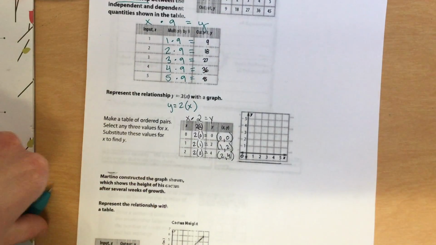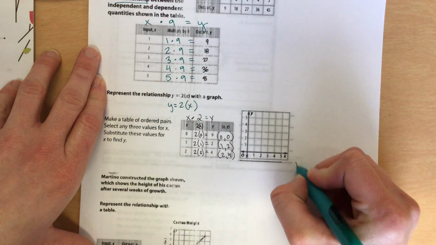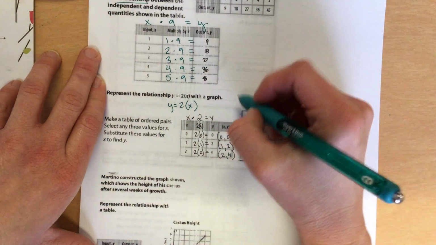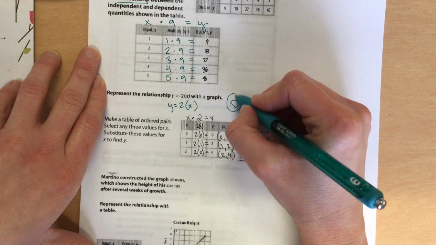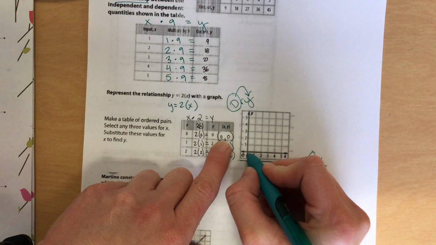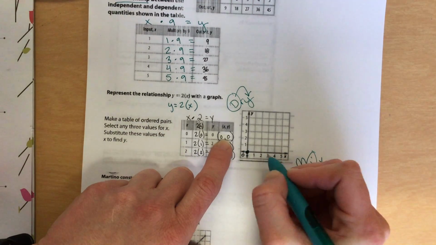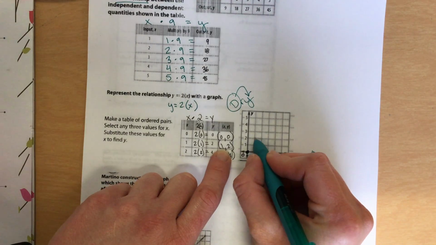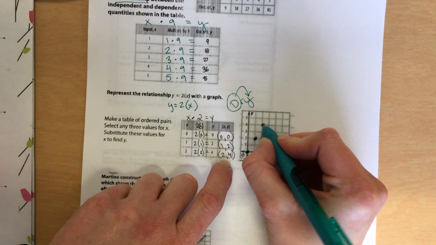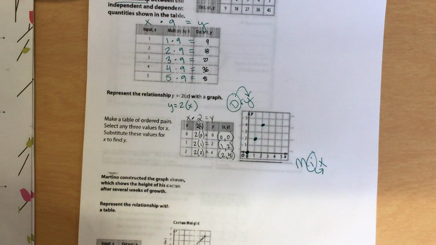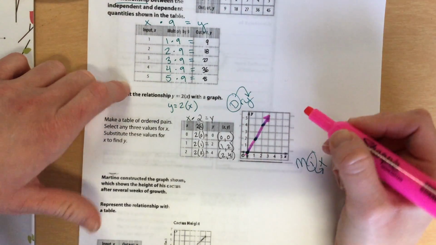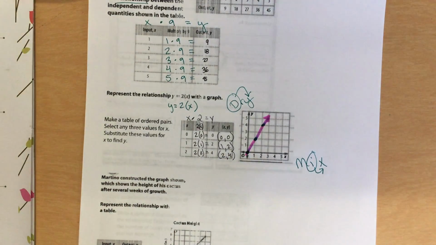Okay, and we're going to represent this on our graph. We know that on our x-axis is going to be our independent quantities, and our y-axis is going to be our dependent. We're going to walk before we fly. So my first one is 0 and 0, so we're just going to stay right at our origin. Next we need to walk to 1, fly up to 2. Then we're going to walk to 2, fly up to 4. Okay, and what do you notice about the relationship? What does it create? It creates a line. So we created a linear relationship.